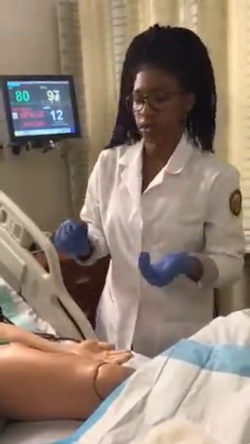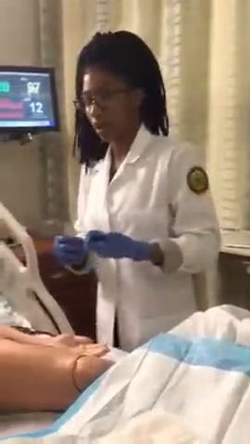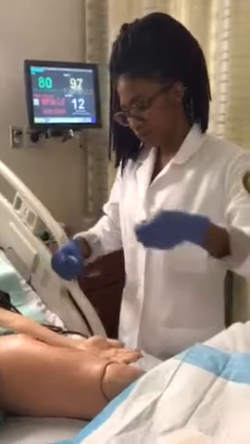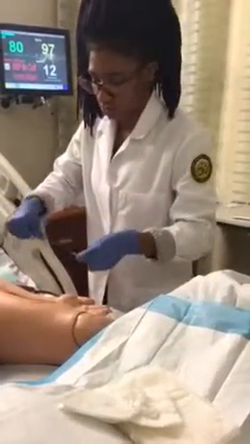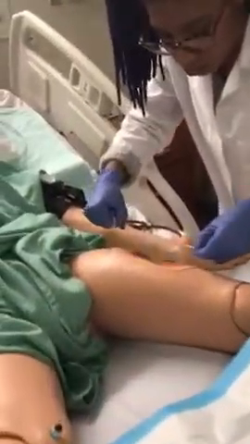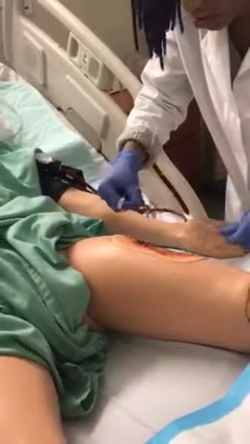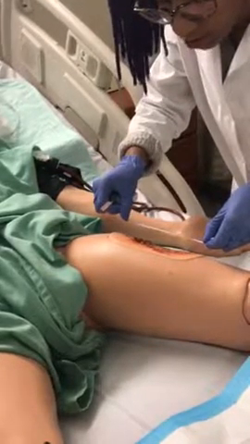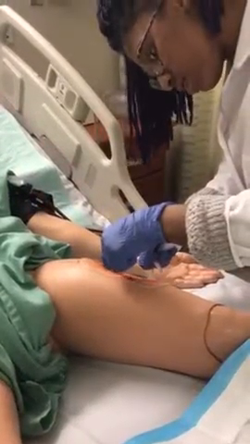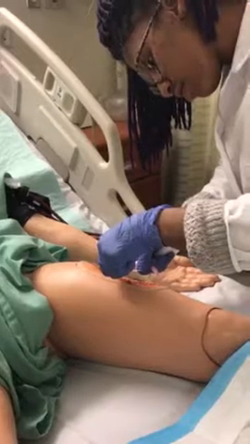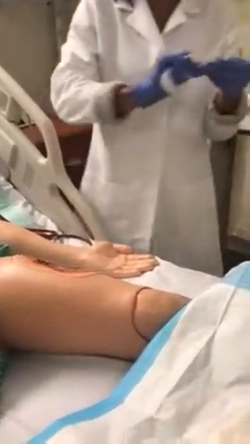And I'm now going to measure the wound. I'm going to do so without touching the wound. The wound was previously measured in inches, so I am doing the same. It is 5 inches long and 1.5 inches wide. I'm now going to grab a clean swab.